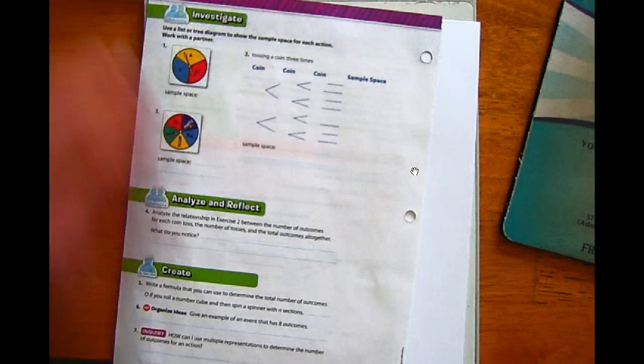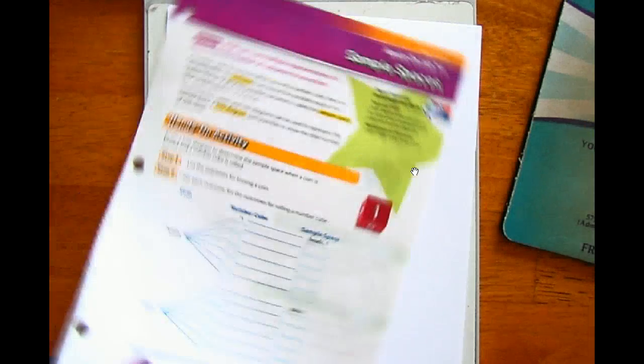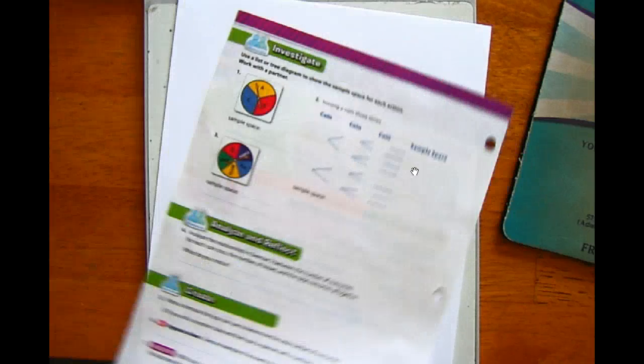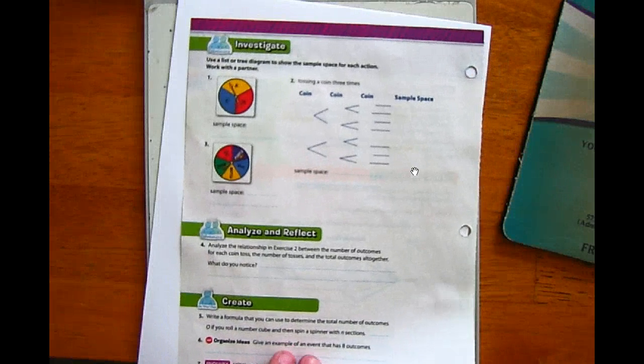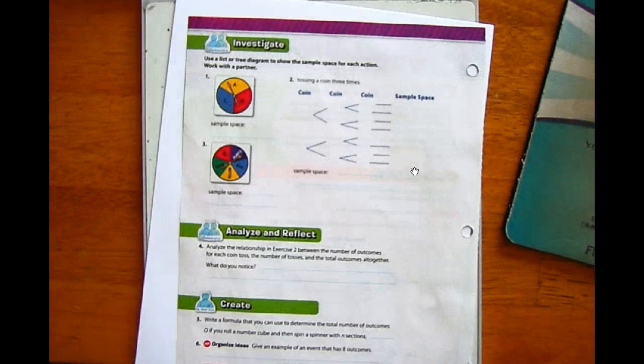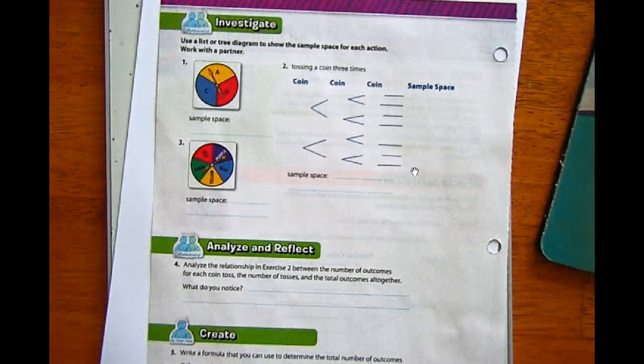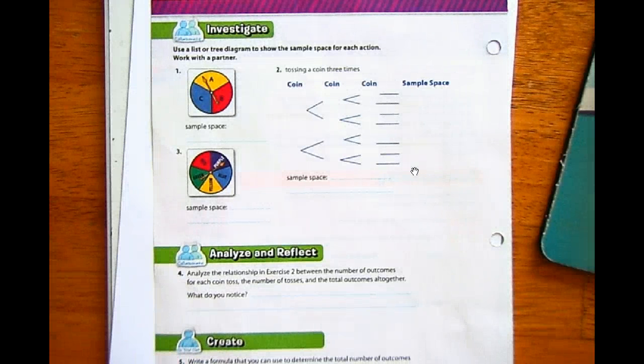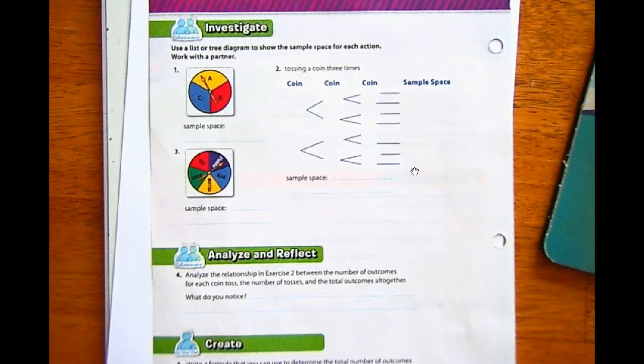You should have on page 365 this whole tree diagram completed. And you should have over here on this side numbers 1 through 3 and hopefully even number 4 answered. Let me zoom in a little bit so it looks a little more crisp and clearer, hopefully. Maybe not, but anyways, you guys get the idea.